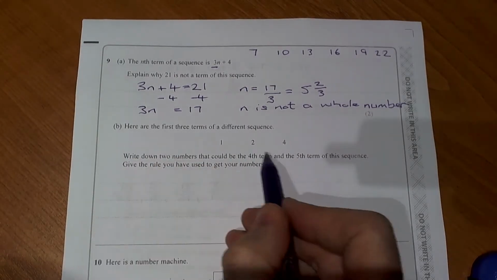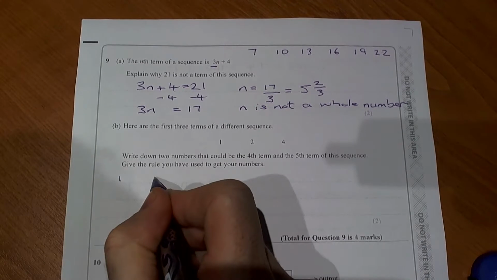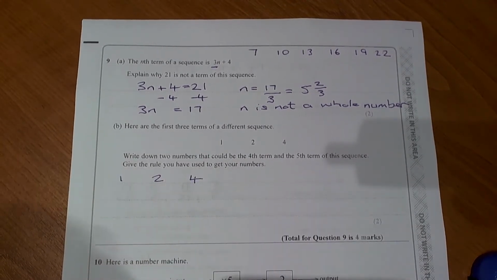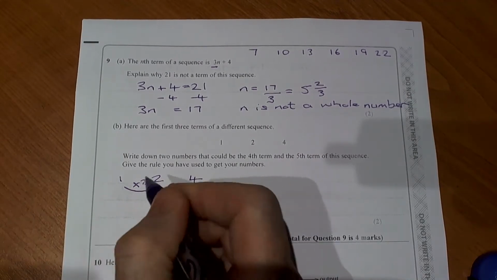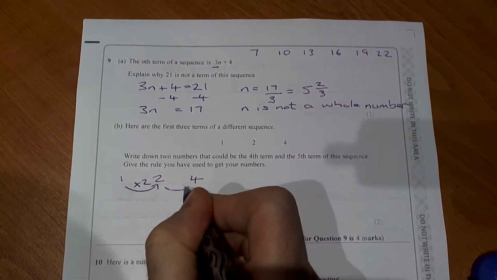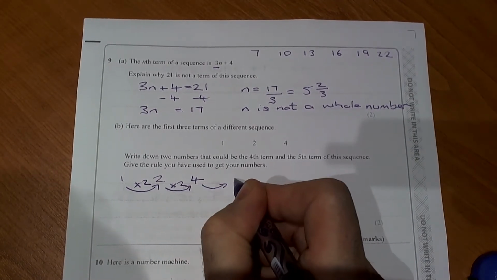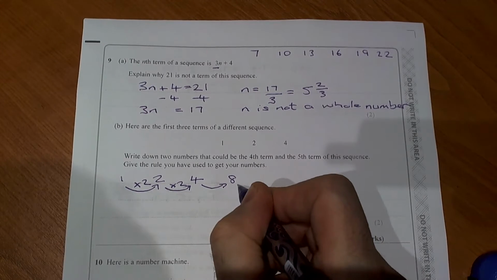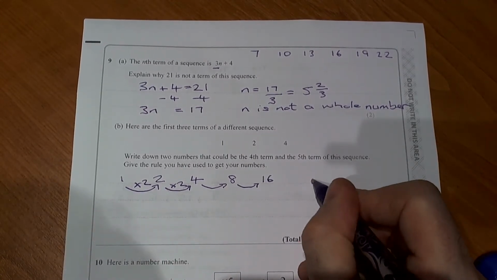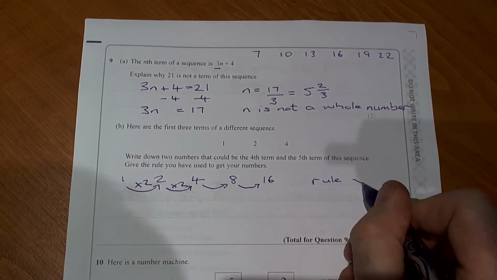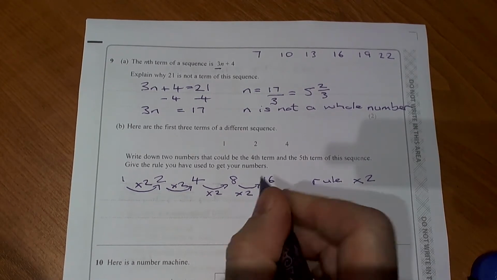Now, there's two answers to the first part of B. So if we've got our numbers 1, 2 and 4, one thing I could see straight away, this could be a multiplication of multiplying by 2 each time. So if that was times 2, the next number would be 8. And if I times the next one by 2, it would be 16. And the rule for this one is times by 2. So I'm just going to put that underneath there as well.